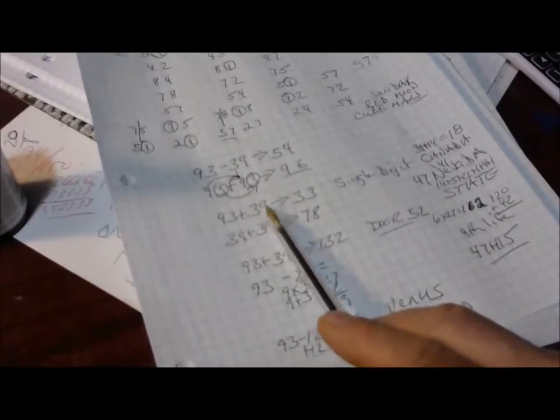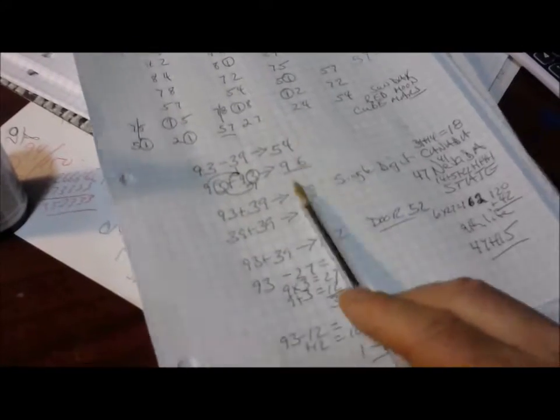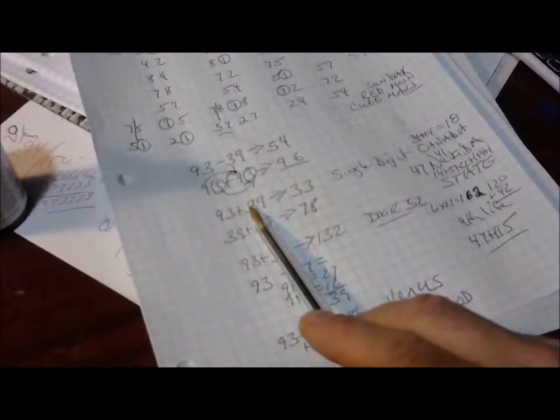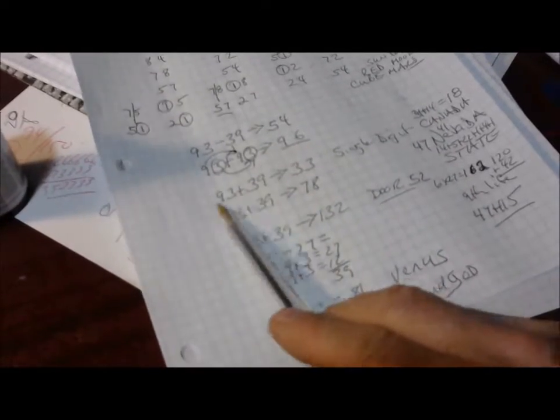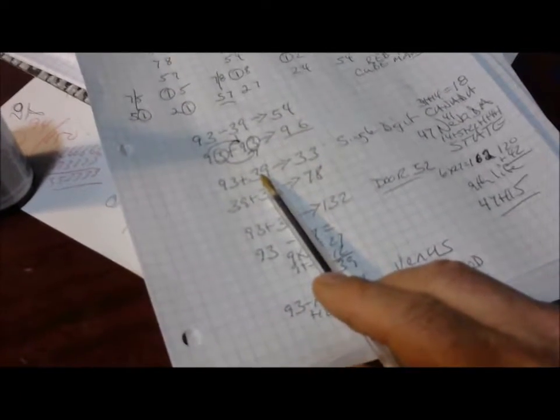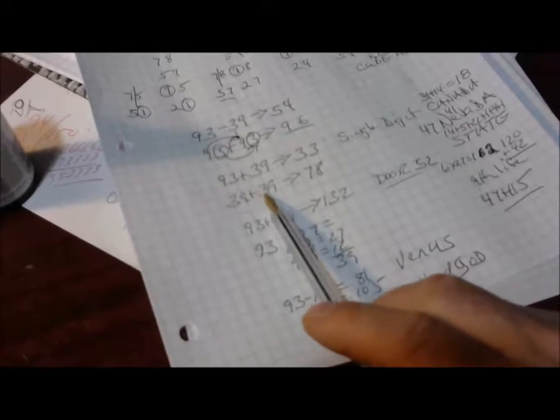93 minus 39 equals 54. This is Lovejoy. Okay, 9 minus 3 is 6. 3 minus 9 is 6. One is on one side, one is on the other side because they're different. They're backwards, so a minus sign goes. It just means they're opposite. Okay, this side or that side.